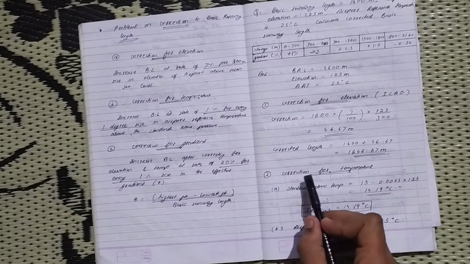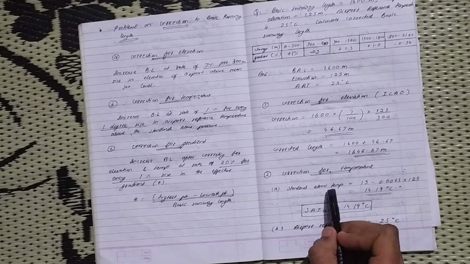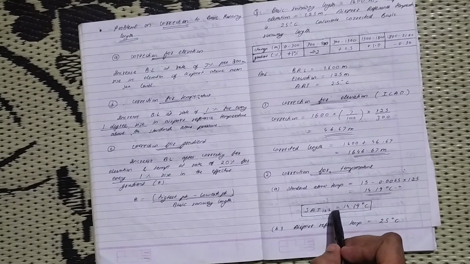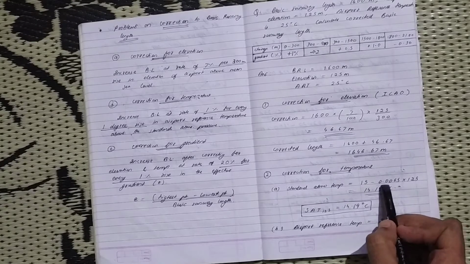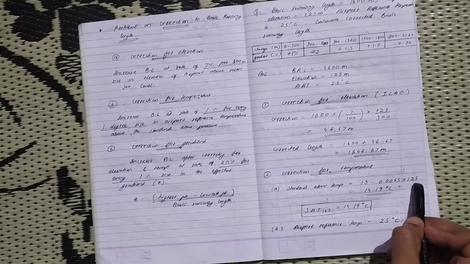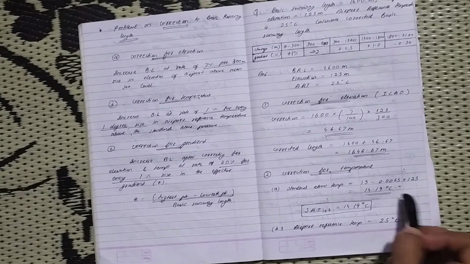The second correction is correction for temperature. We have to find the standard atmospheric temperature at 125 meters elevation, which is equal to 15 minus 0.0065 into that elevation, 125, which is equal to 14.19 degrees Celsius.